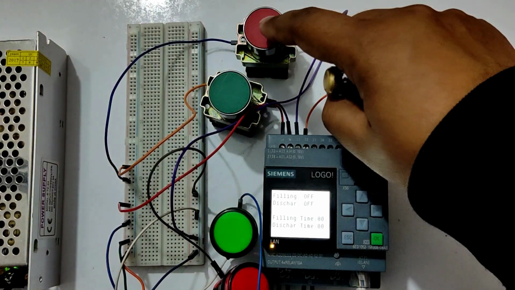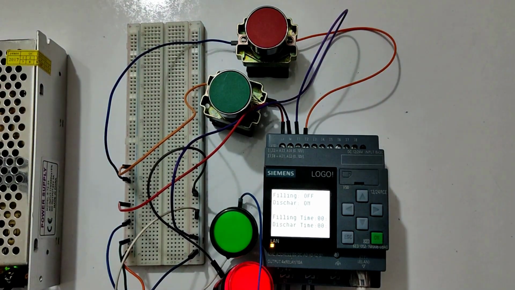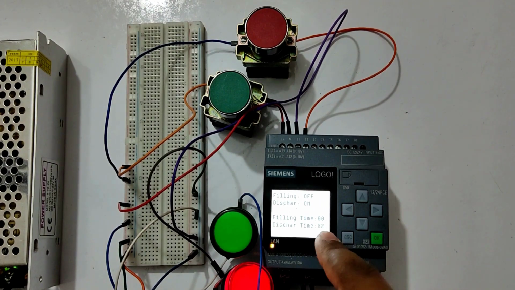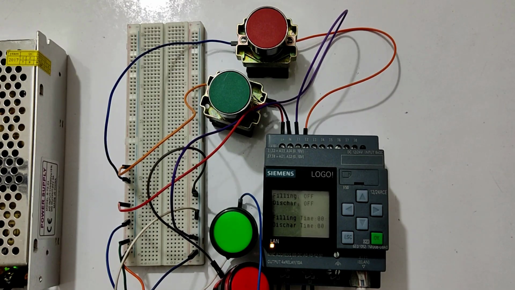Again, to discharge, we will use this discharge operation button. It will discharge for 10 seconds. After 10 seconds, it will turn the operation off. This is the hardware demonstration in the physical setup. Let's connect this setup with our Factory I/O environment.